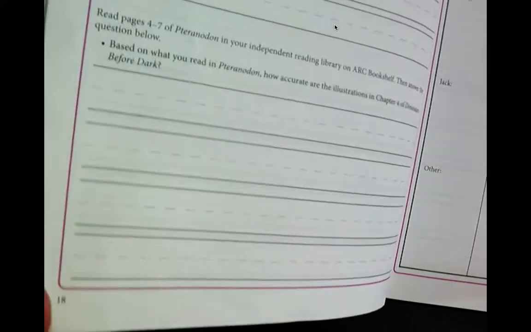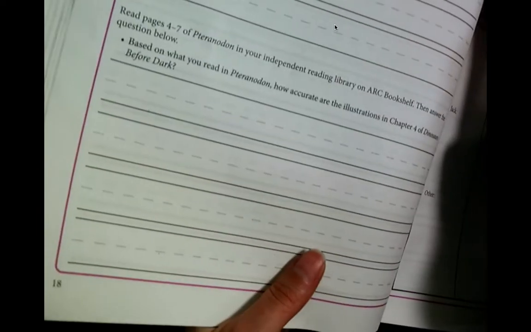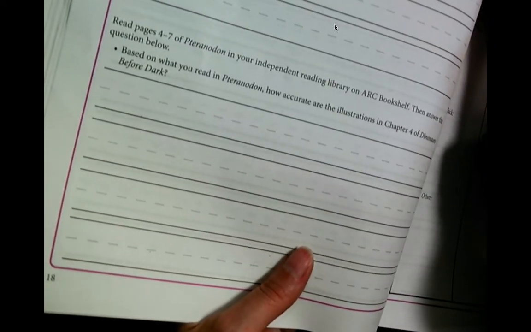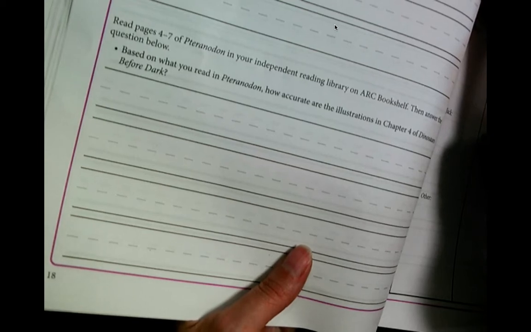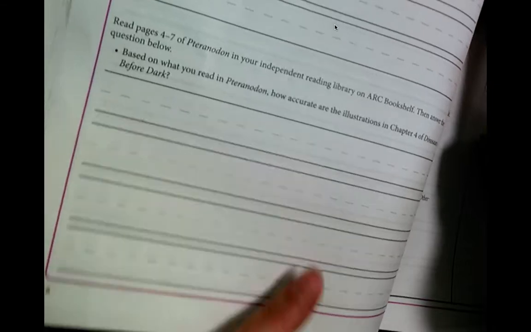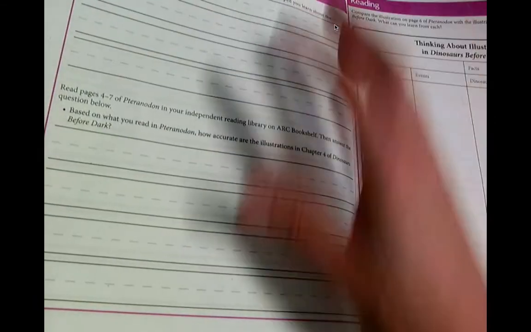So we're actually going to be reviewing chapter 4 for this question, because it says, based on what you read about the Pteranodon, how accurate, that means how true, are the illustrations in chapter 4 of Dinosaurs Before Dark? Accurate means factual, realistic. So let's take a look. We're going to do that together.